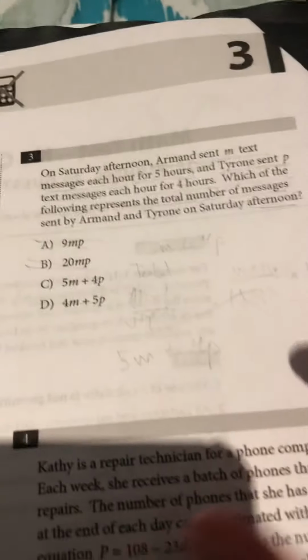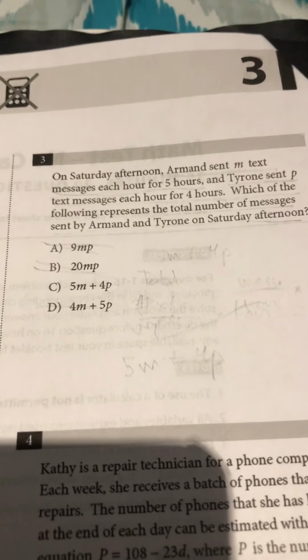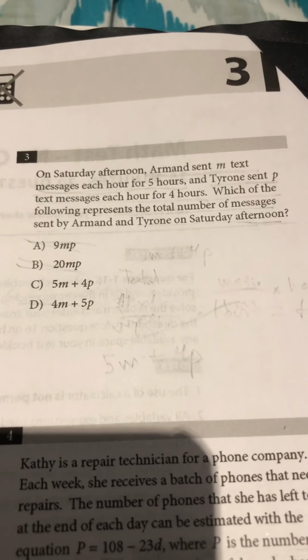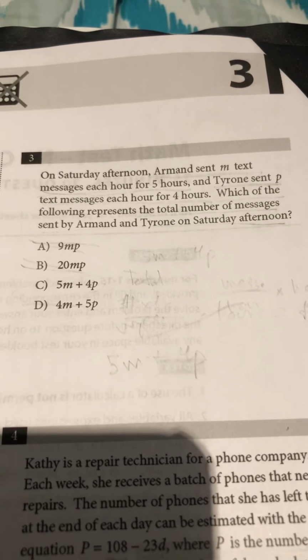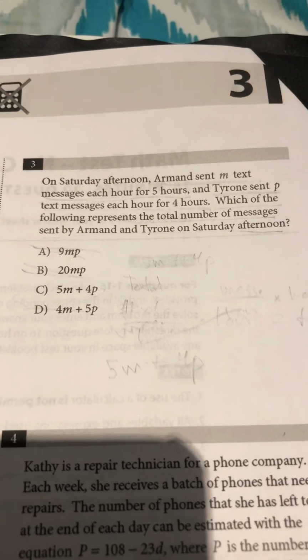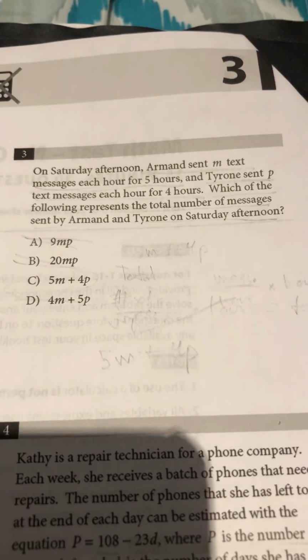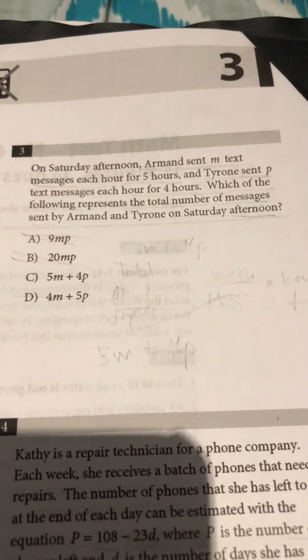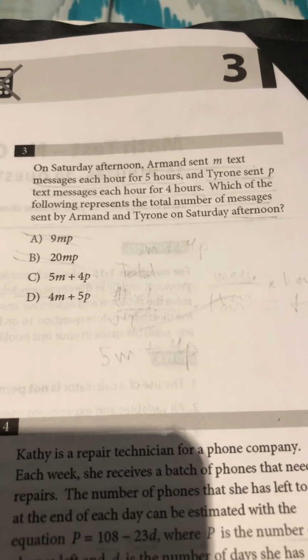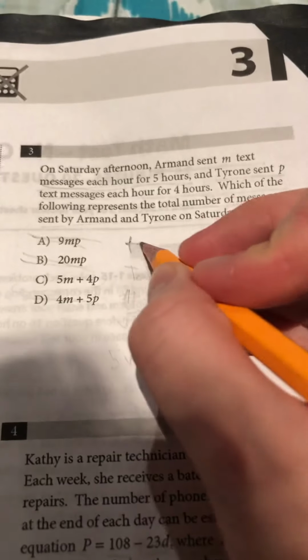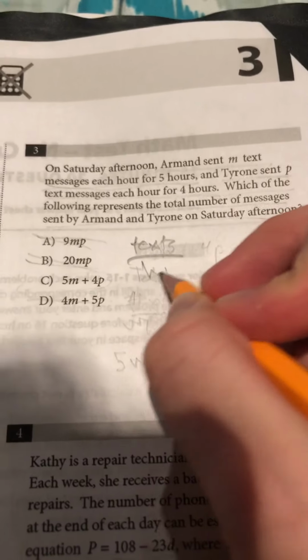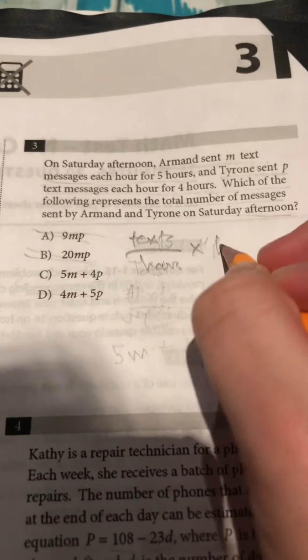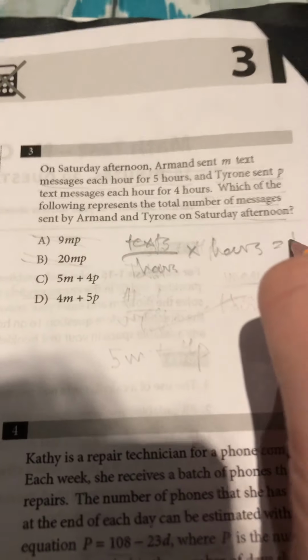For question 3, it says, on Saturday afternoon, Armand sent M text messages each hour for 5 hours, and Tyrone sent P text messages each hour for 4 hours. Which of the following represents the total number of messages sent by Armand and Tyrone on Saturday afternoon? Well, the number of texts per hour times the hours is just going to get you the amount of texts, right?